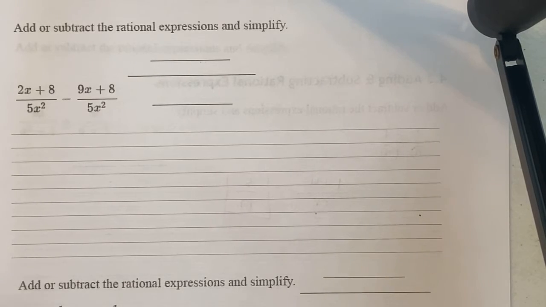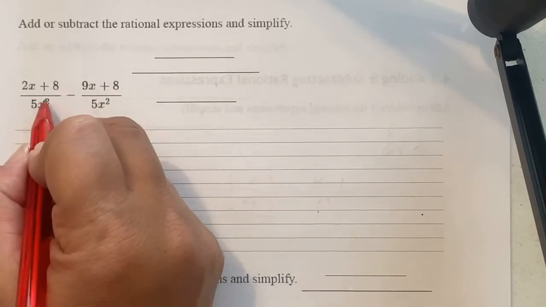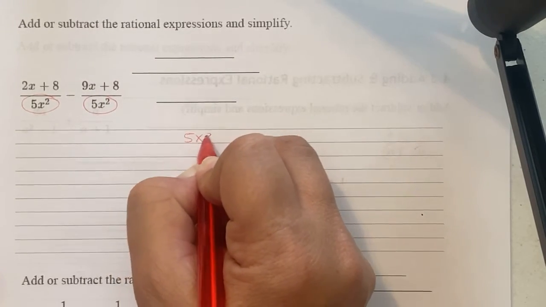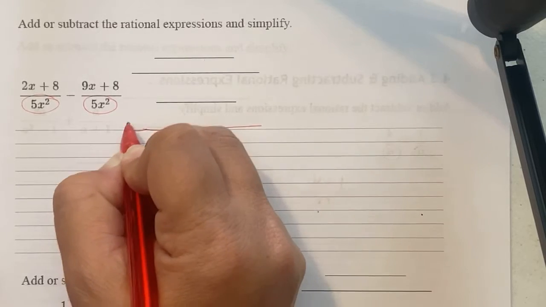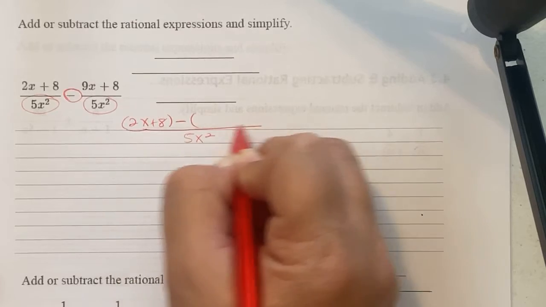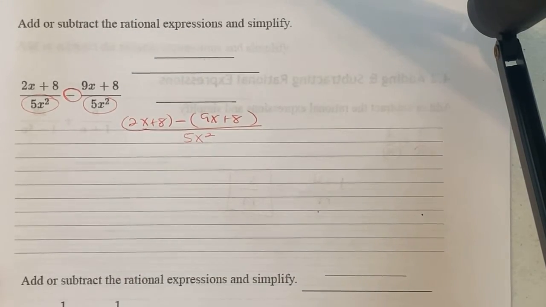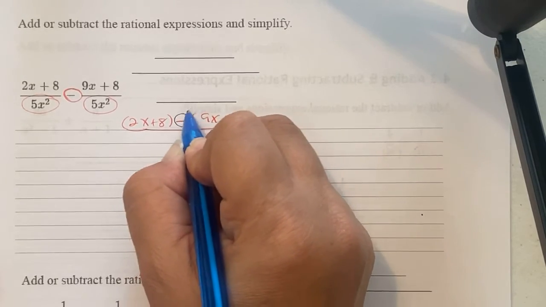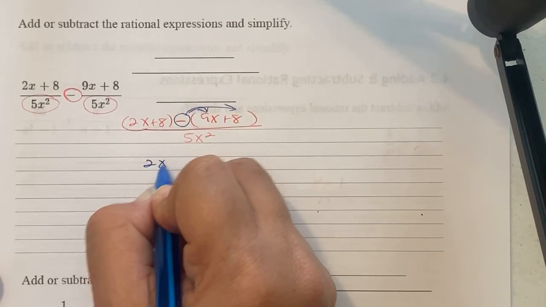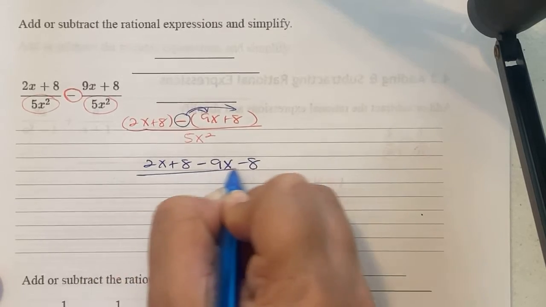Think of the last one we just finished. I said that in case there was a minus sign in between, you want parentheses around the numerator. First, we look at our denominators. They're both 5x squared, so 5x squared is the bottom. I'm going to write 2x plus 8. There is a minus sign, and then I'm going to put 9x plus 8 in parentheses, because this negative sign has to distribute into the second parentheses. So we see 2x plus 8, now negative 9x, negative 8.